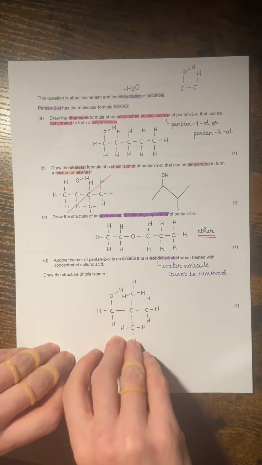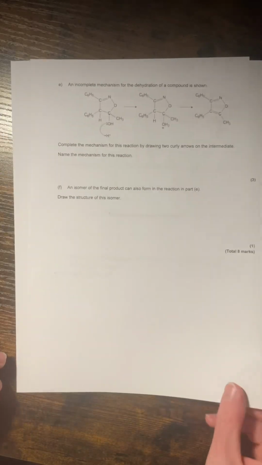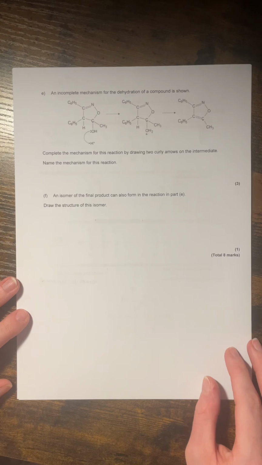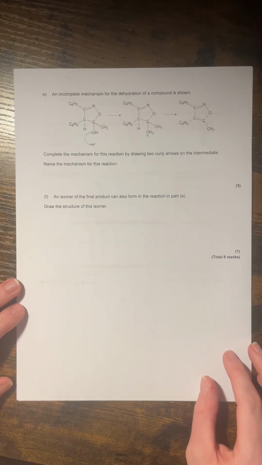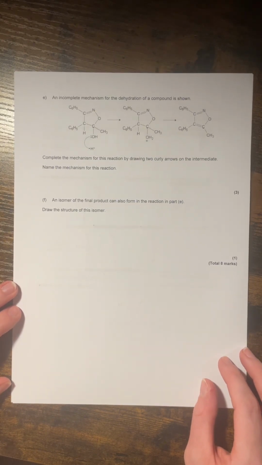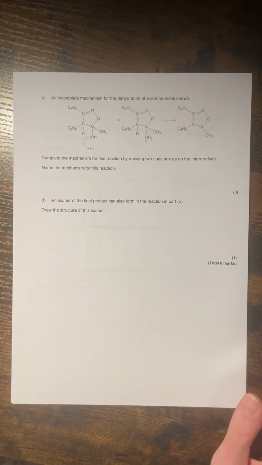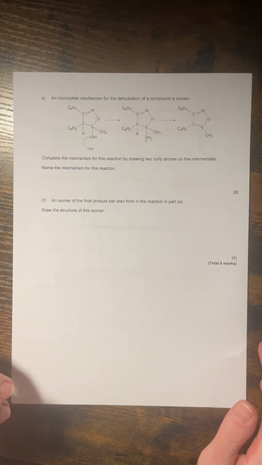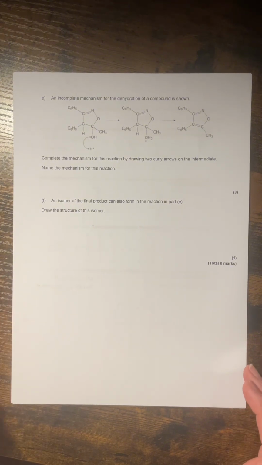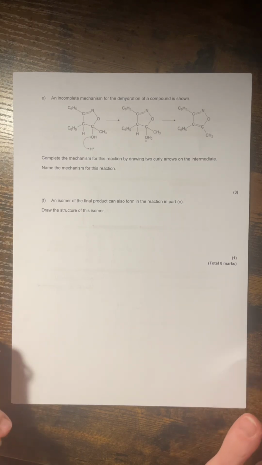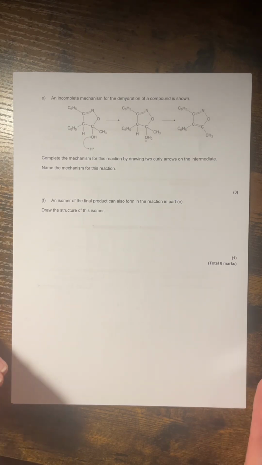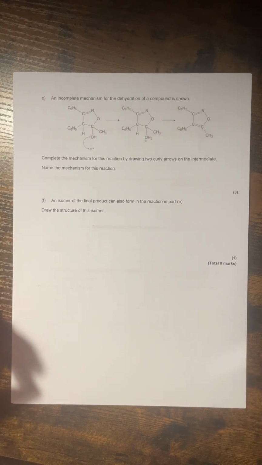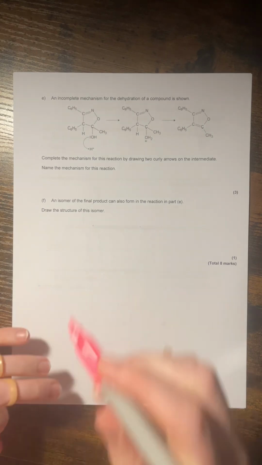If we then turn over, at the top they've given us this incomplete mechanism for the dehydration of a compound. It's a pretty hideous looking compound, and they've only done that to try and put people off, because it doesn't matter what the rest of the compound is. The key thing is that we know what is either side of the carbon with the OH group. So they've done the first step, which is protonating the OH to turn it into OH2+, and then we have to complete the mechanism for this reaction by drawing 2 curly arrows onto the intermediate.